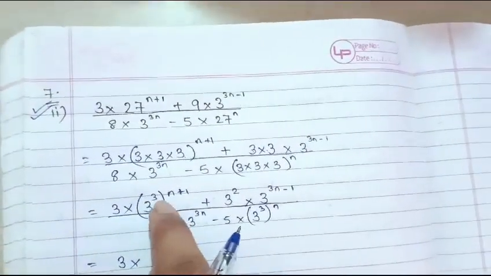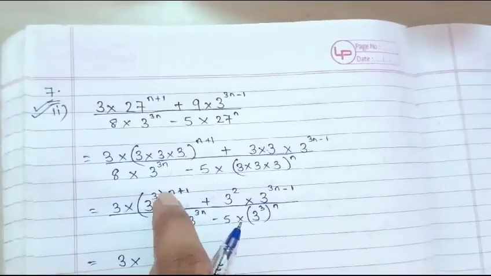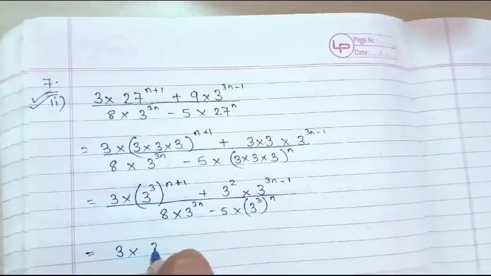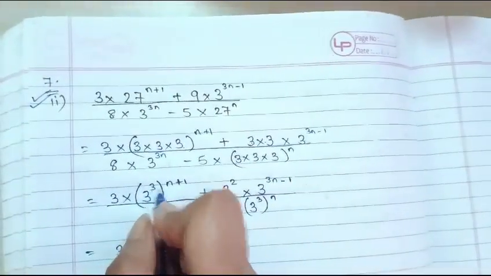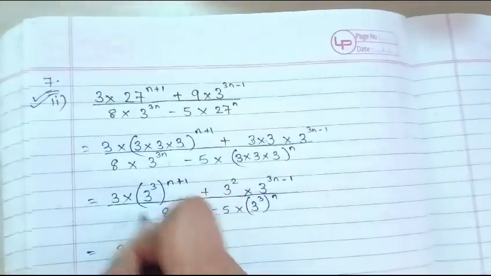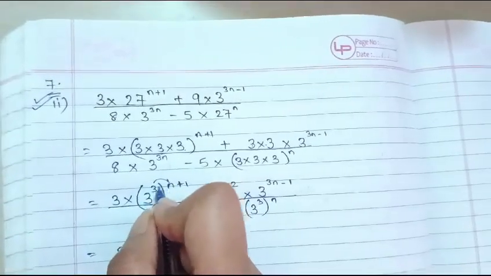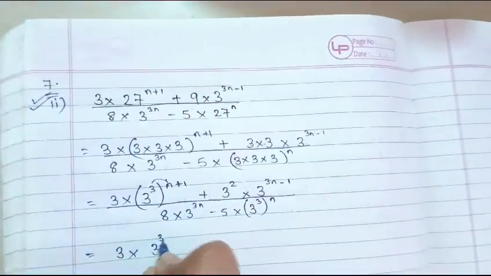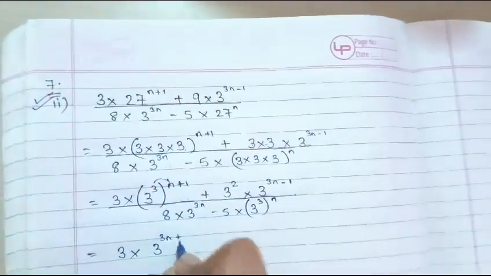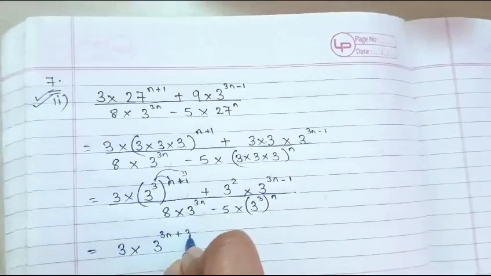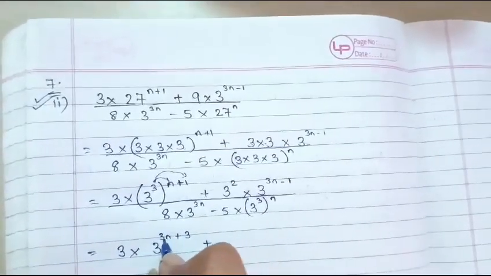You know that if we have power raised to power, you multiply, right? So we are having 3 raised to the power 3 and whole thing is raised to the power n plus 1. So you multiply 3 into n. What will you get? 3 into n will be 3n plus 3 into 1. What is 3 into 1? 3 1s is 3. This is how you multiply.